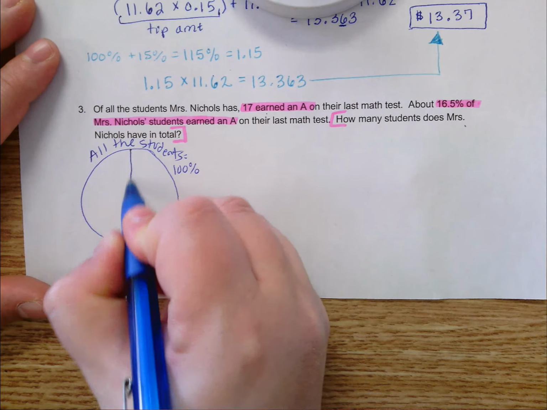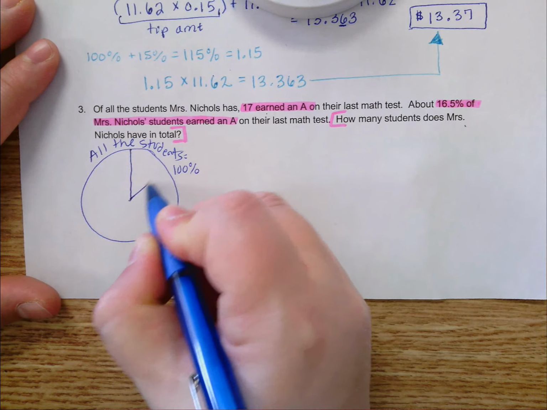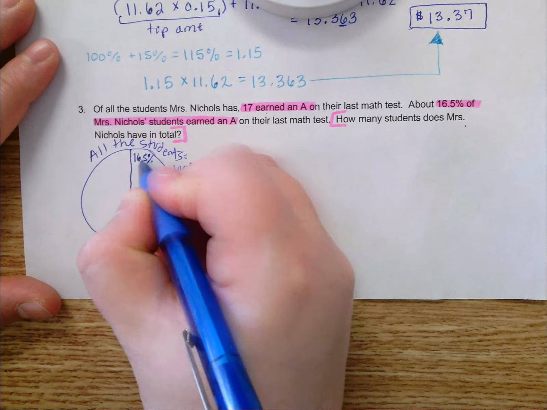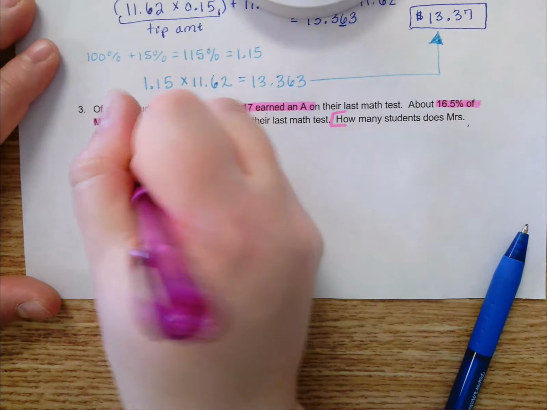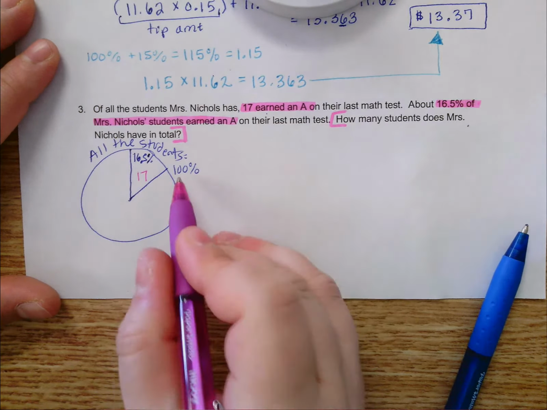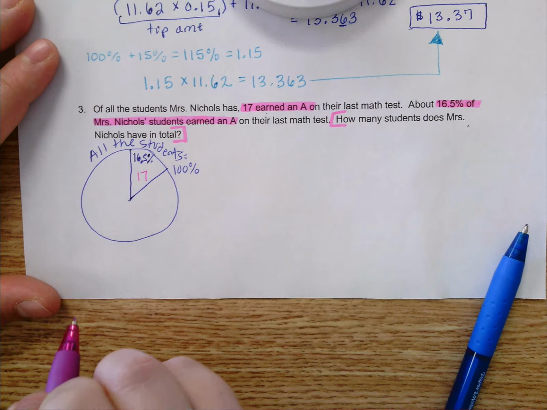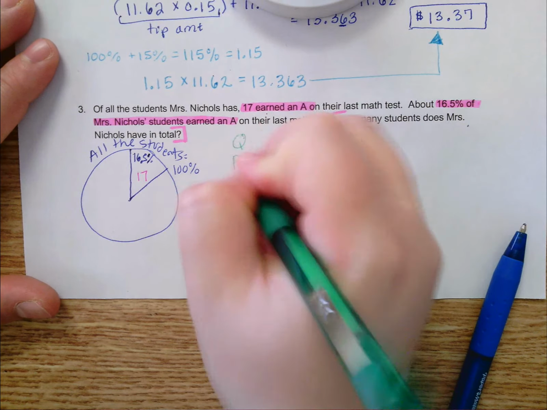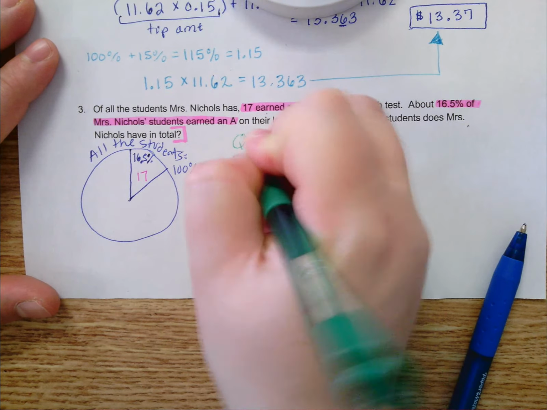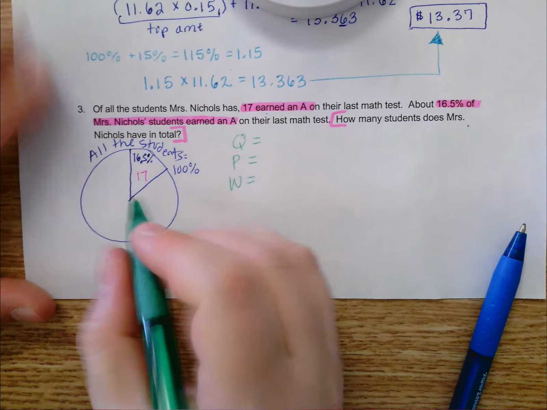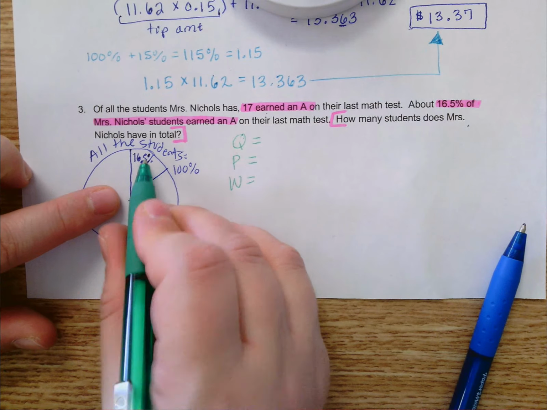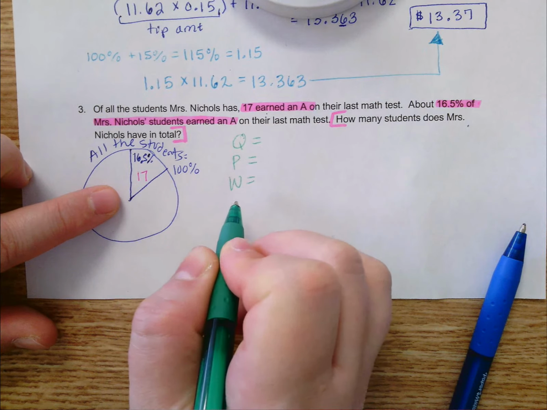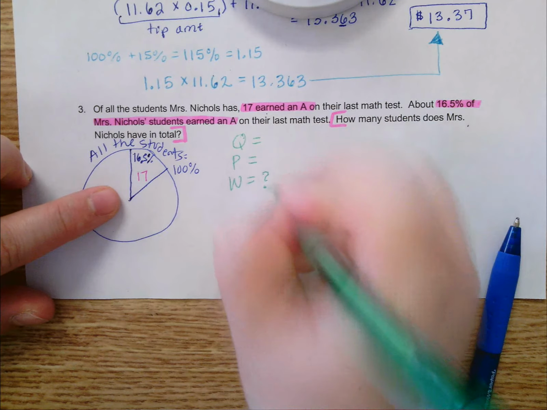So let's map this out. I know that 16.5% represents the same thing as 17 people, and I want to find out what goes with 100 people. So if I set up my quantity equals percent times whole, I know that 17 has to be my quantity because it represents 16.5%. 100% always has to represent my whole. So I don't know the 100% value, so I'll put a question mark for my whole.